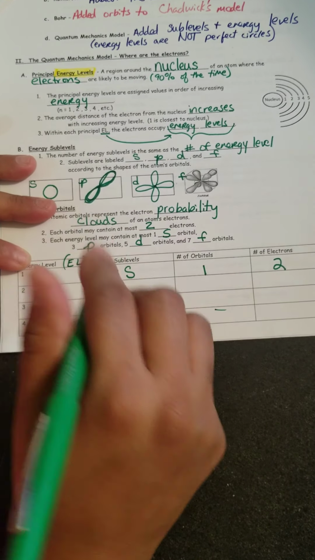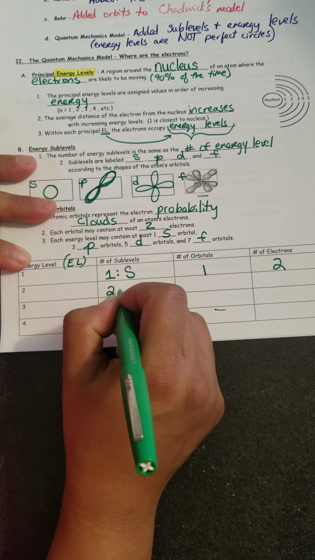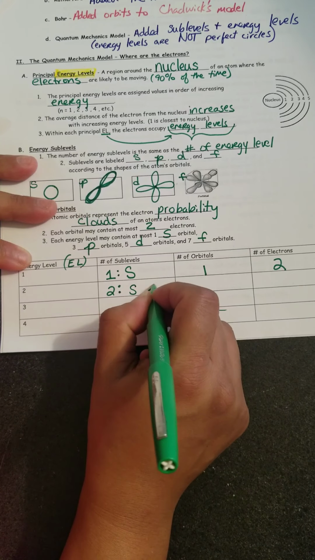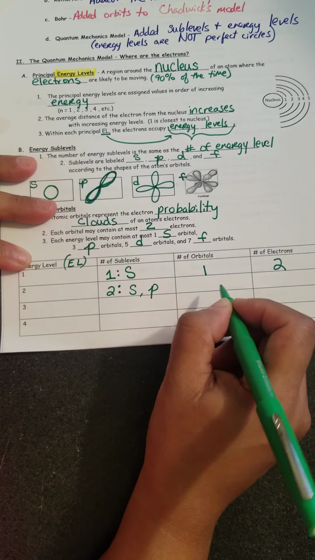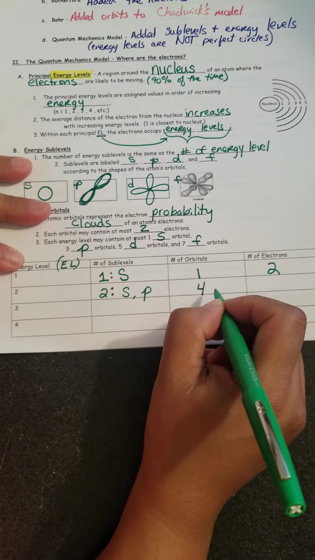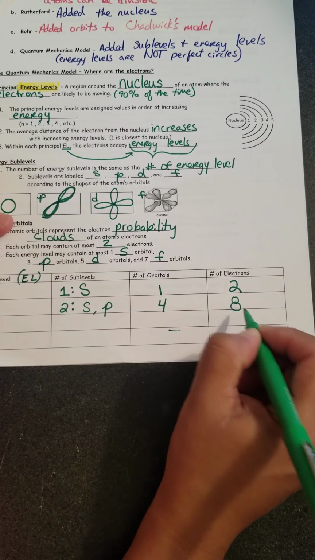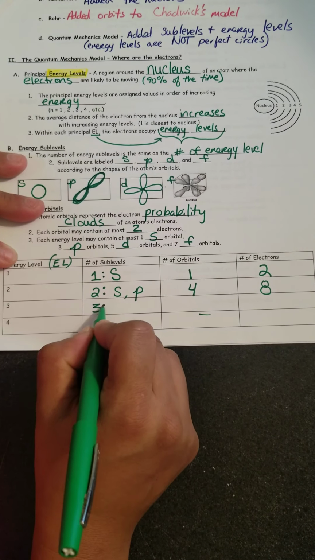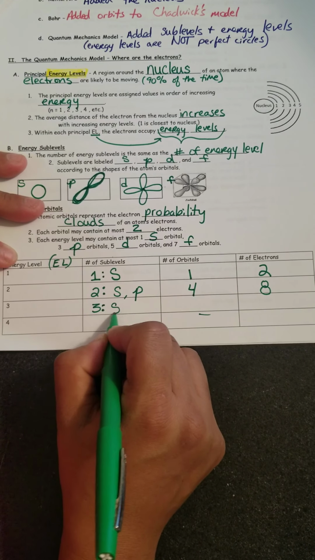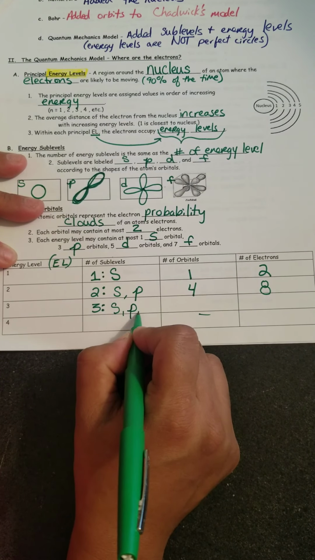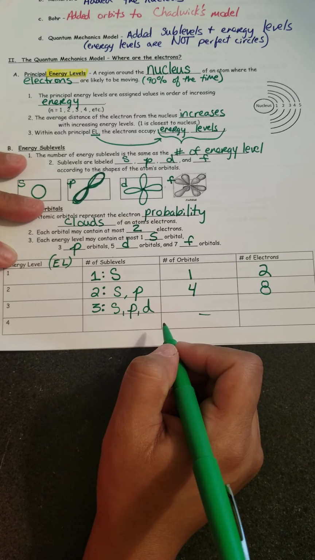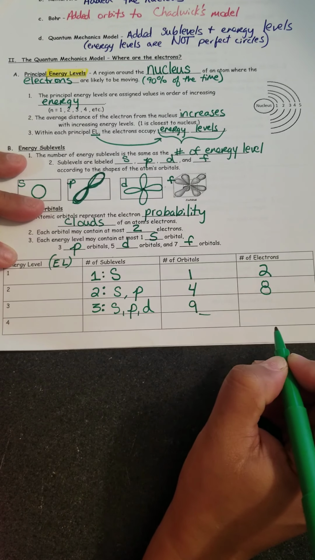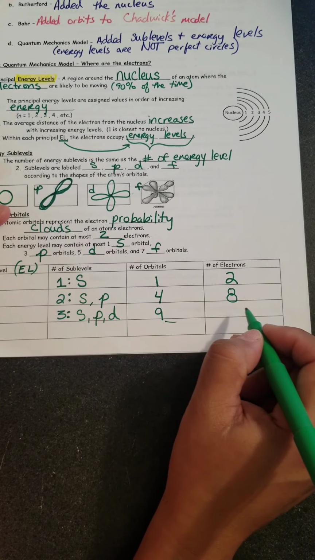Energy level 2 can have 2 sublevels, which is an S and a P. Number of orbitals is 4, and the number of electrons maxed out is 8. The next one, level 3, contains an S, could also contain a P, and it could have a D. Number of orbitals, 9 max. The number of electrons, 18.